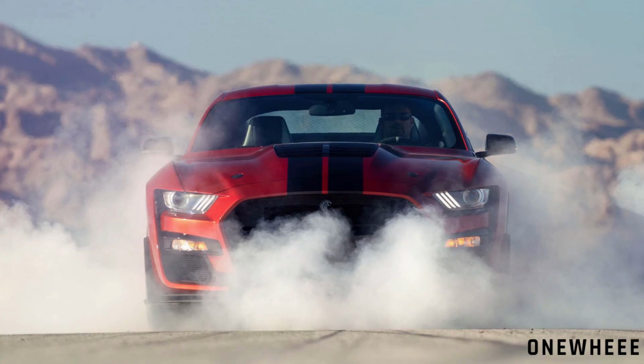This is all for our design check today. As you can see, we analyzed what the new Ford Mustang GT500 has to offer. It is quite an interesting car, not only under the bonnet but also external design wise, and I hope you liked it.